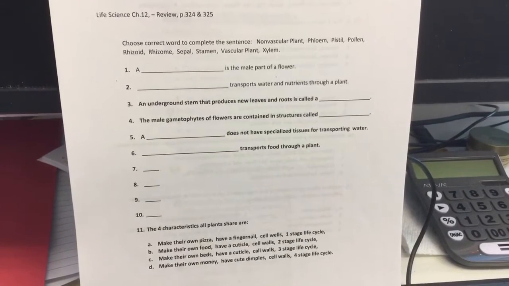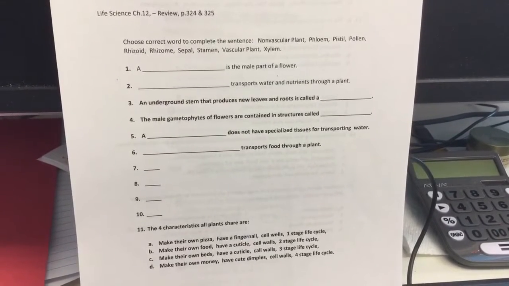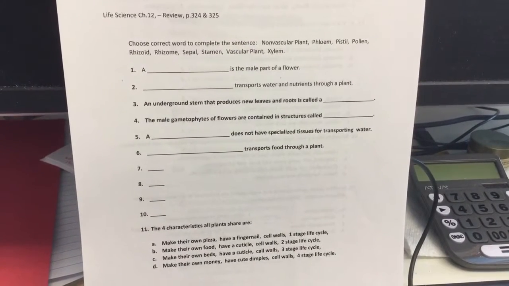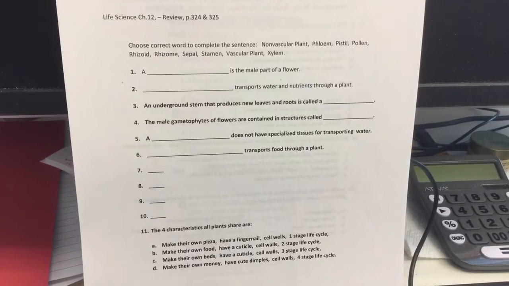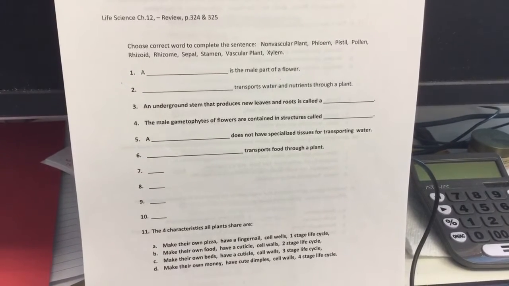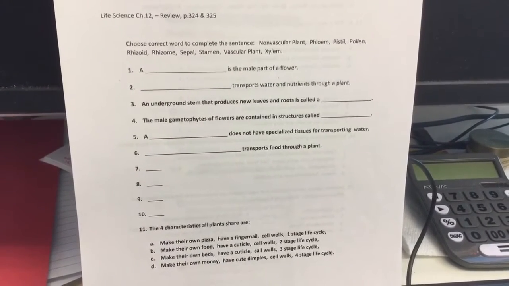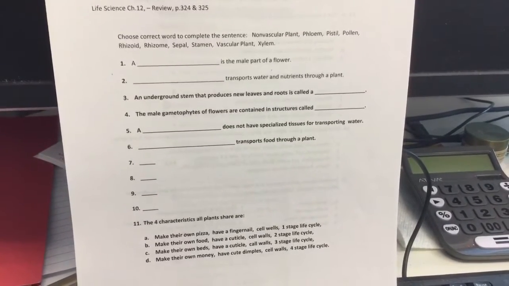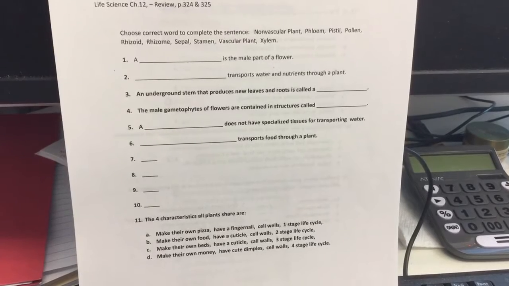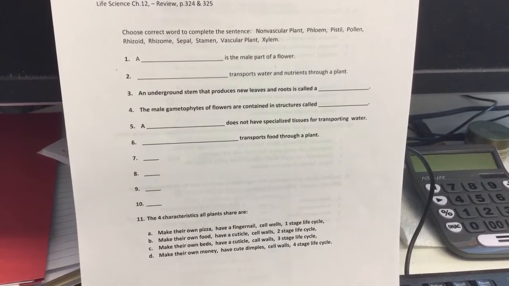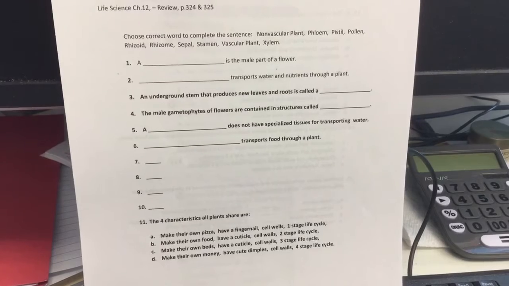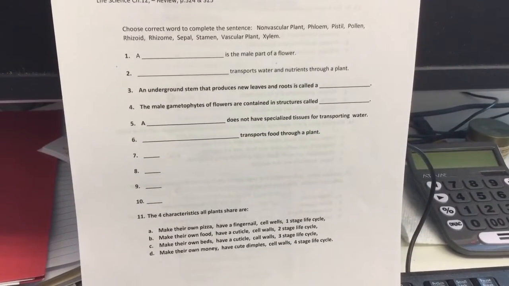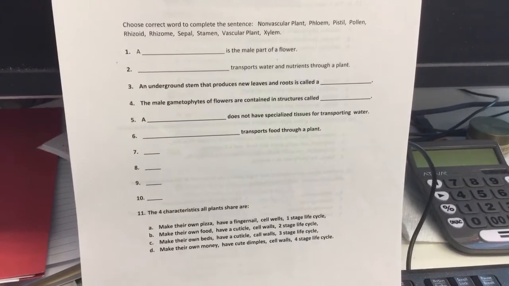Number 2, blank transports water and nutrients through a plant. And you can find the answer for that on page 314. Either find it or confirm the answer you chose. And the answer there is xylem. Xylem transports water and nutrients through a plant.